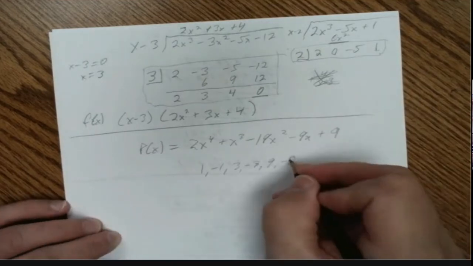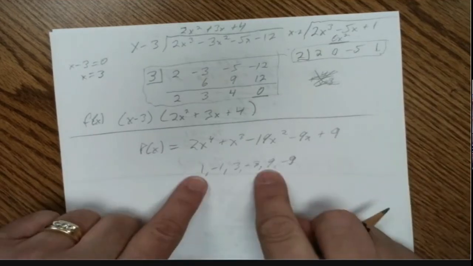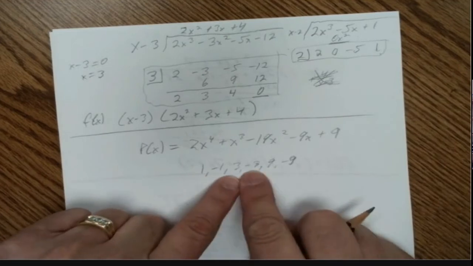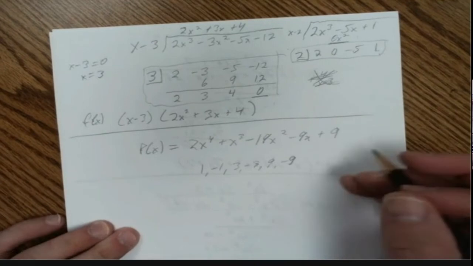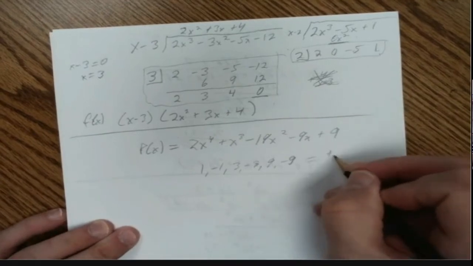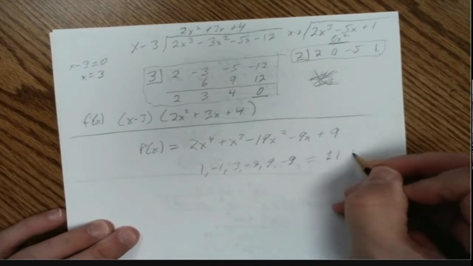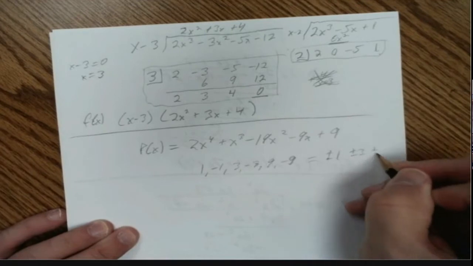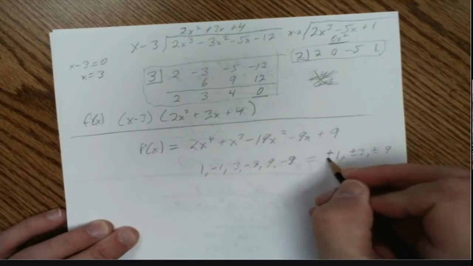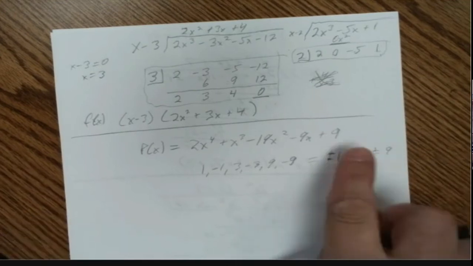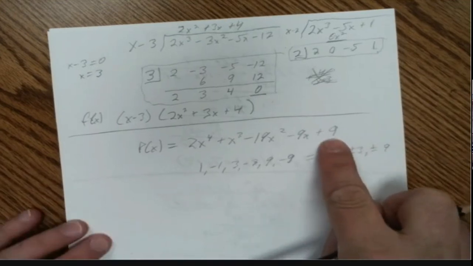I'm sorry, negative 9. Because we can multiply 1 times 9, negative 1 times negative 9, or 3 times negative 3. That's all the factors that can make up a 9. And we can simplify that to say plus or minus 1, plus or minus 3, plus or minus 9. And that's the way the textbook is going to present it a lot of times. Plus or minus, we'll just combine them. That's all the possible factors for the constant.